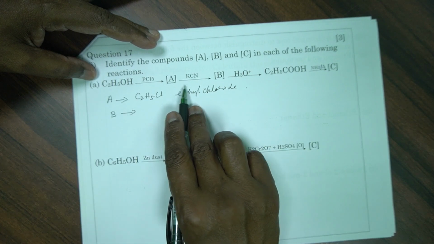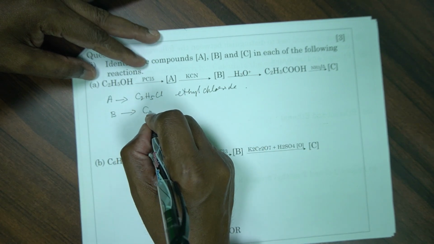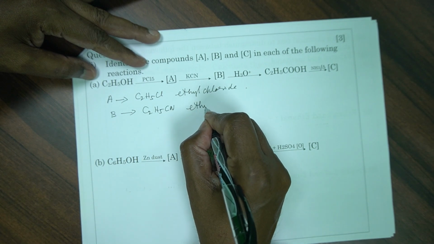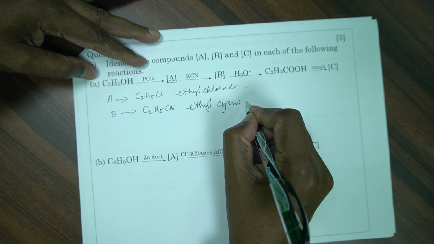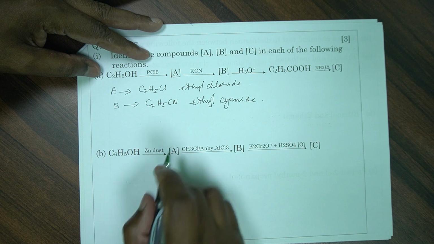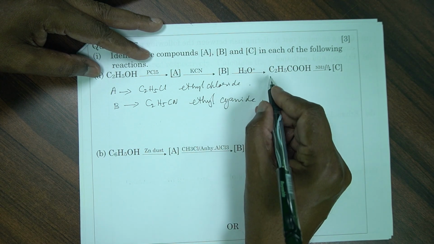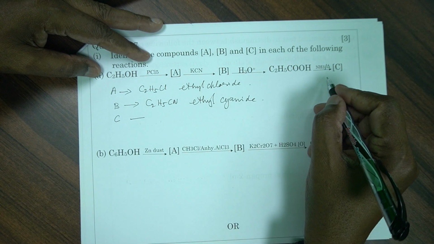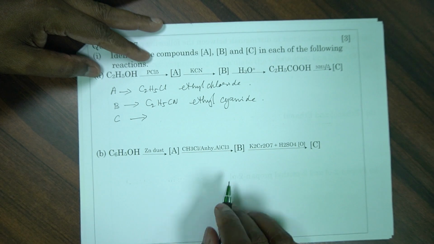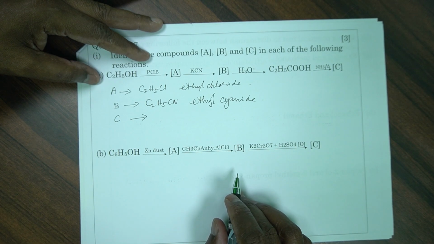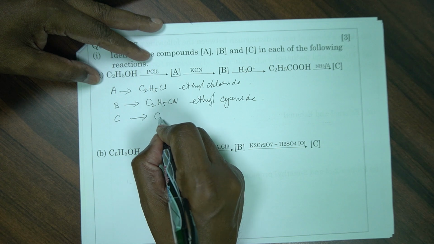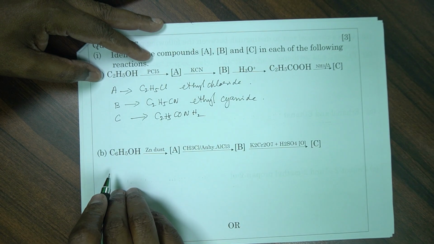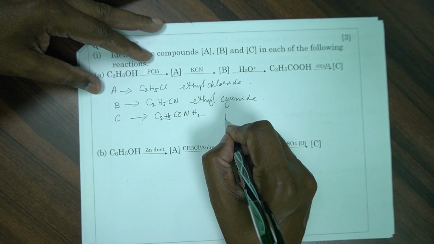Because it is reacting with KCN, so you have C2H5CN, otherwise called ethyl cyanide. Okay, and then acid hydrolysis is happening. It is giving C2H5COOH and then reacts with ammonia and heat. So what will be compound C? Compound C will be C2H5CONH2. The amide will be formed, which is otherwise called propanamide.